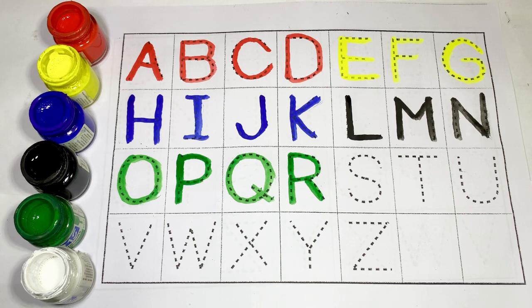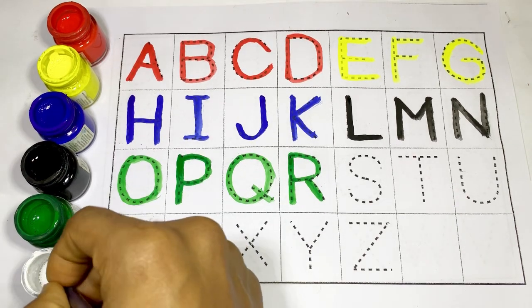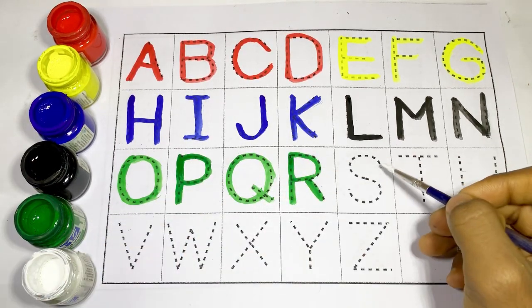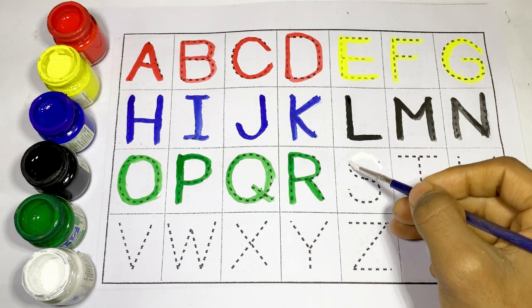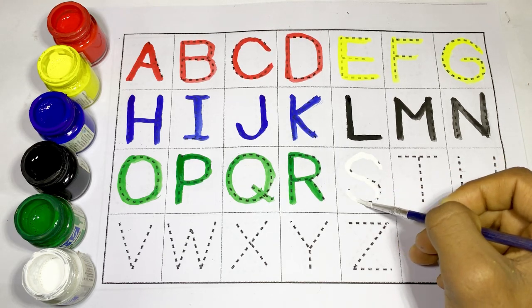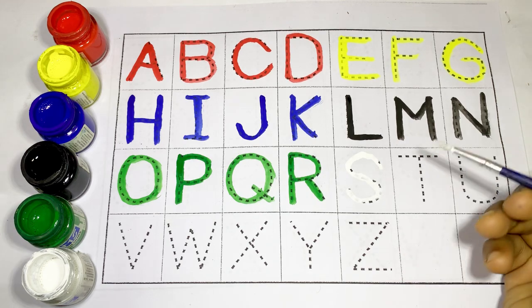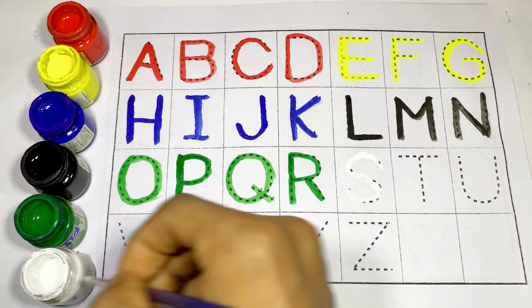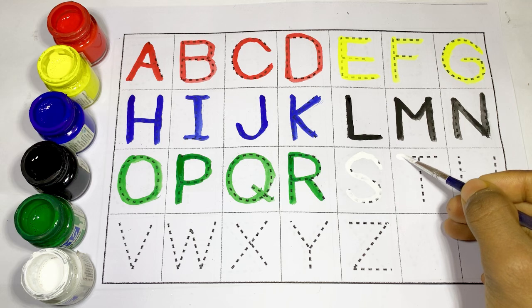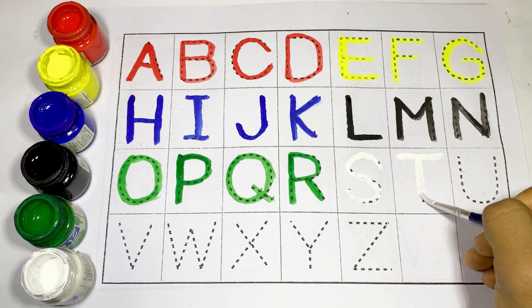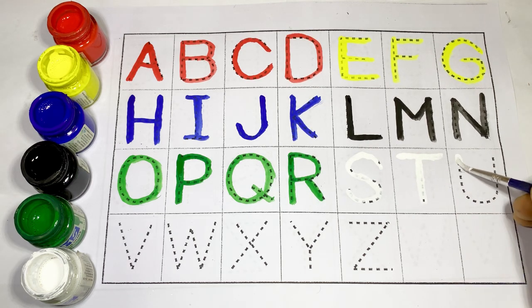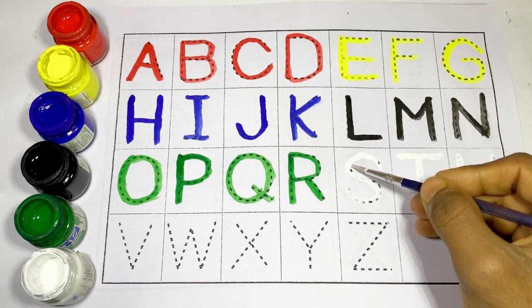Kids, now draw S. S for sun, S for snake, and use white color. The alphabets of S. Kids, again use white color and draw T. T for teacher, T for tiger. U. U for umbrella, U for uncle. The alphabets of U.